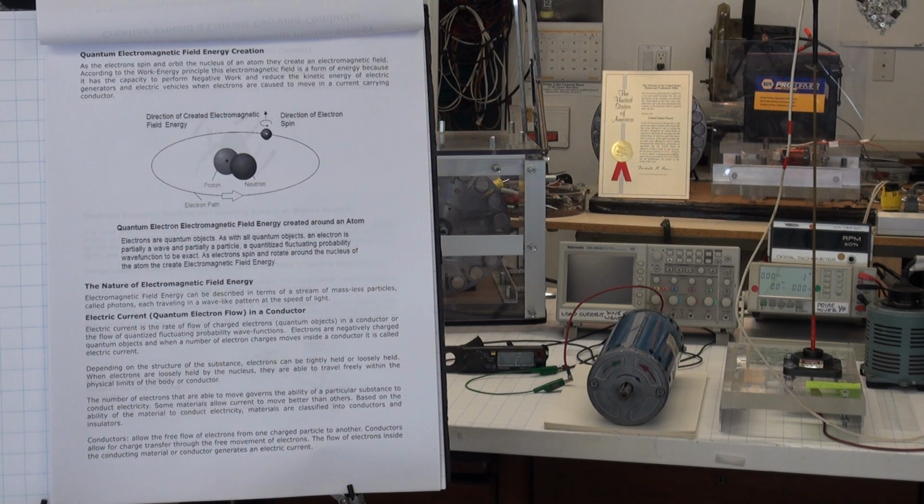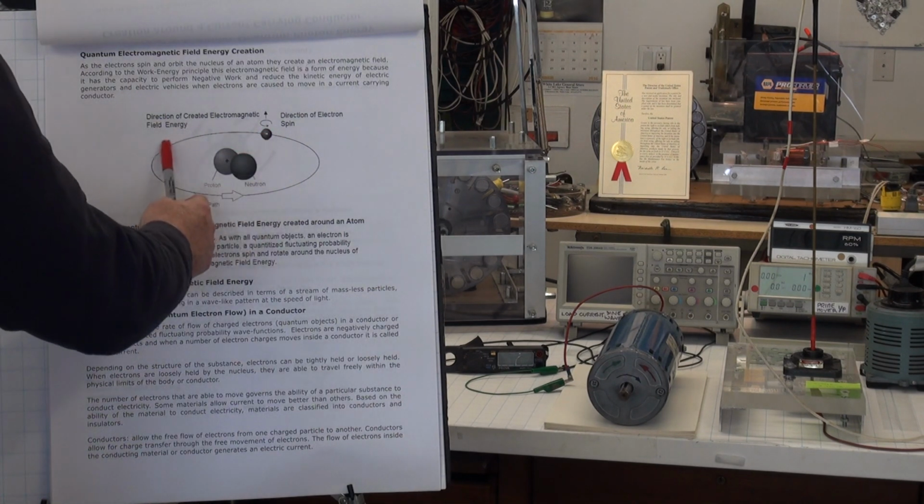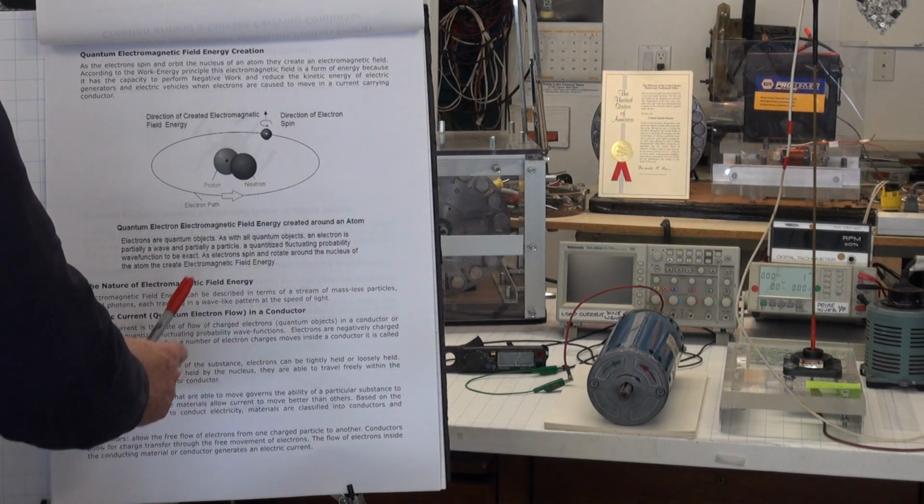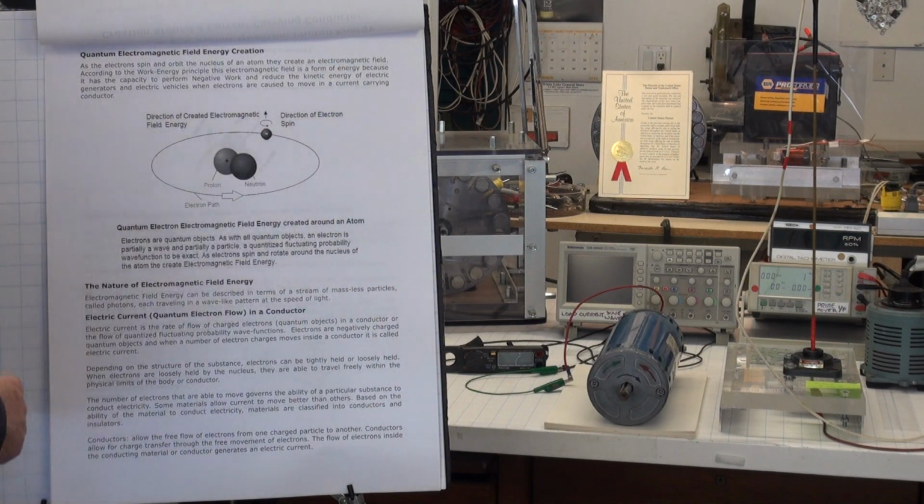So as electrons spin and orbit the nucleus of an atom, they create an electromagnetic field. According to the work energy principle, this electromagnetic field is a form of energy because it has the capacity to perform negative work and reduce the kinetic energy of electric generators and electric vehicles when electrons are caused to move in a current-carrying conductor.